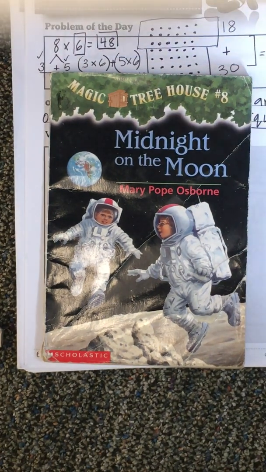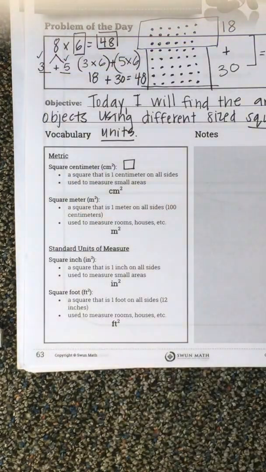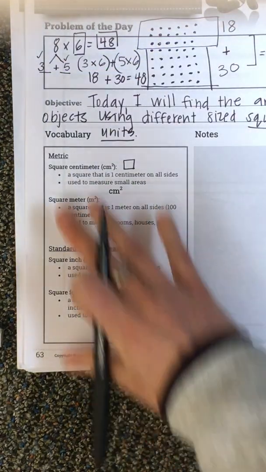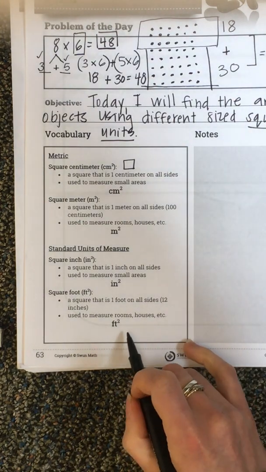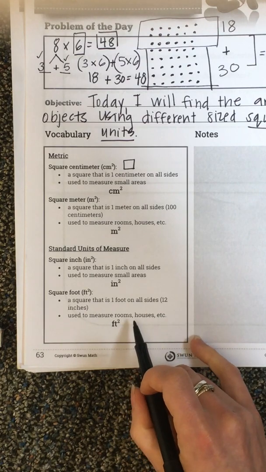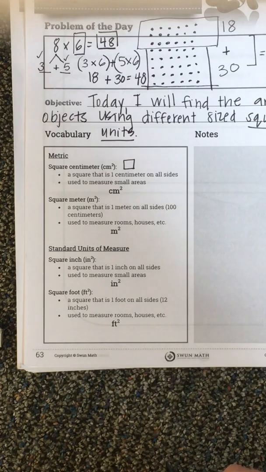Okay, I might also want to measure this book in square inches. And then square feet, probably our table desks in the classroom. I would want to measure in square feet. So remember that a foot has 12 inches on all sides. 12 inches is equal to 1 foot.